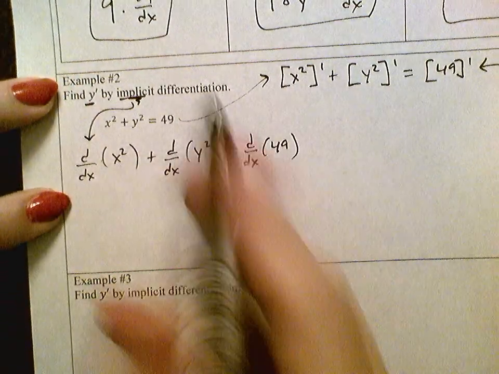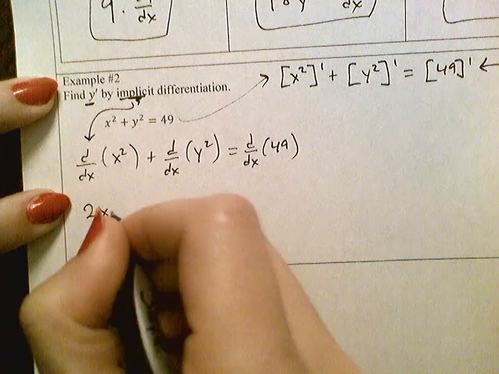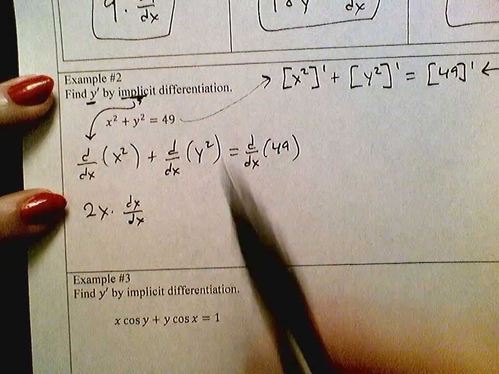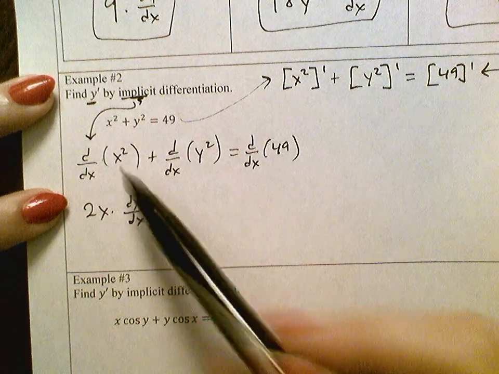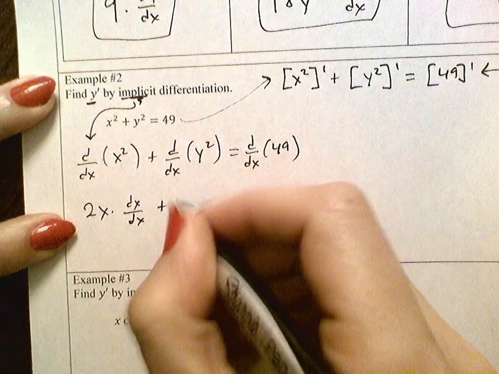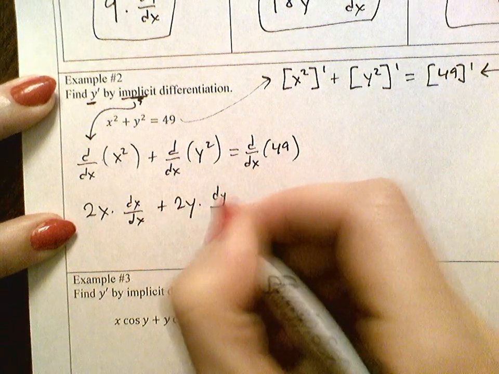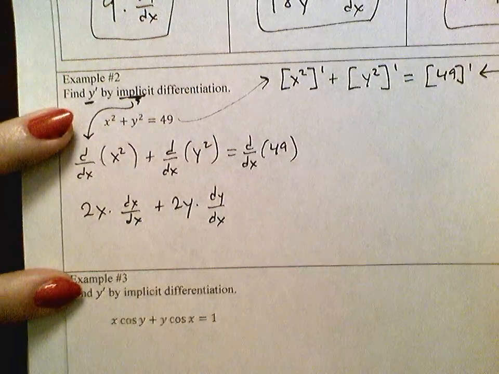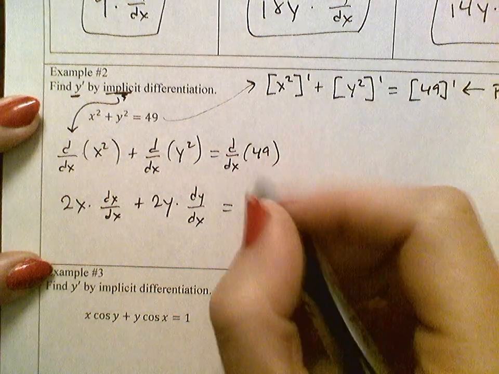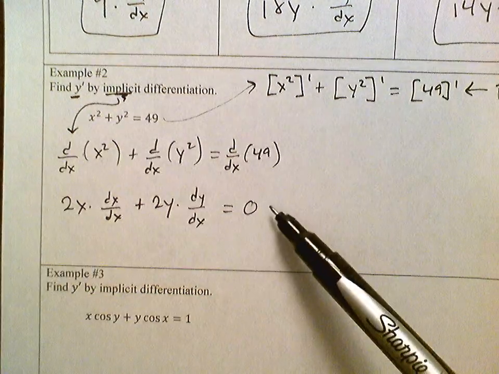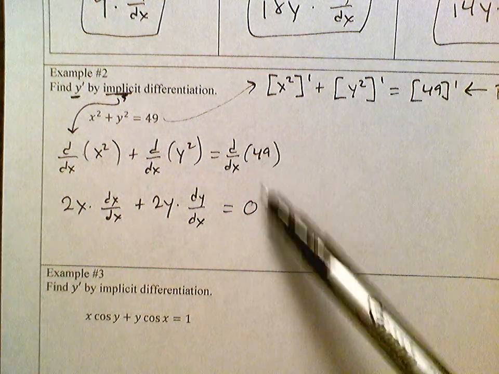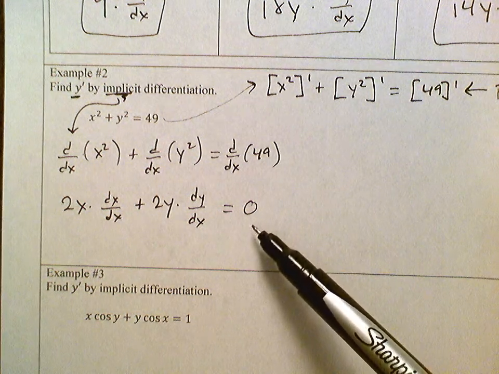So you take the derivative of x squared, which is 2x, and then you multiply by dx over dx, whatever the variable is, plus 2y times dy dx equals, the derivative of a constant is just 0. I would normally go d whatever the variable is over dx, but there's no variable to work with here, so it's just 0.